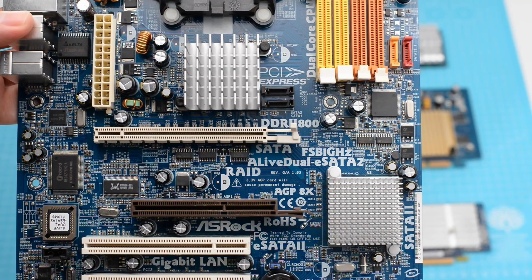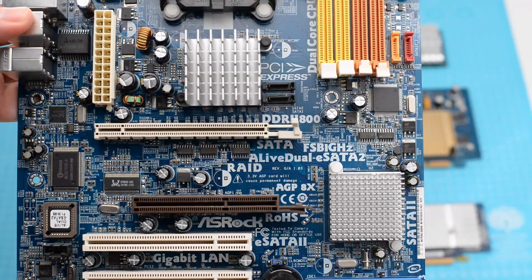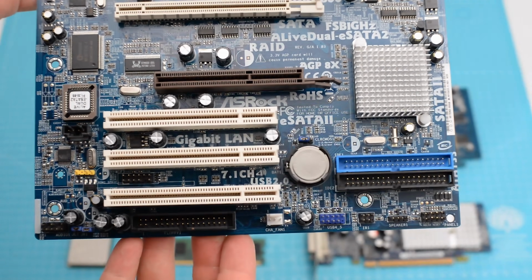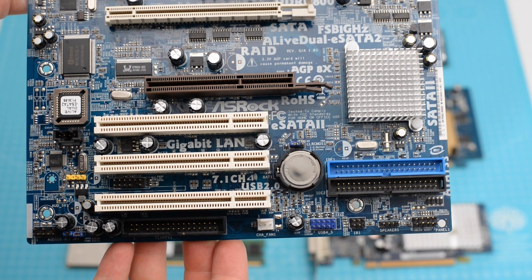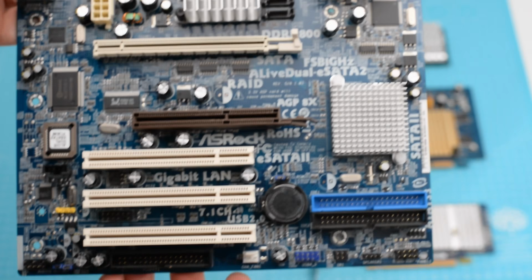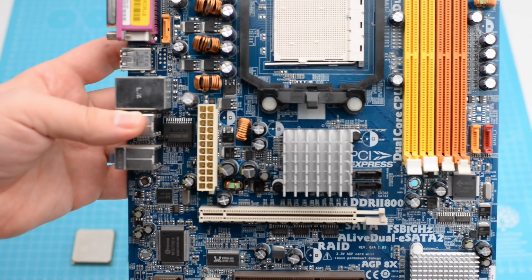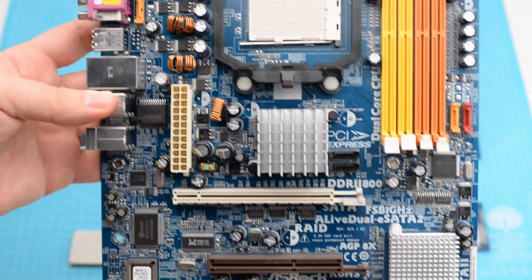The slots we are interested in are the PCI Express, positioned immediately under the north bridge. Further down we have the AGP, and right underneath it there are three PCI slots. They are all placed in the chronological order of their appearance, with the newest on the top. We have the regular 12V 4-pin power connector and a 24-pin power connector.